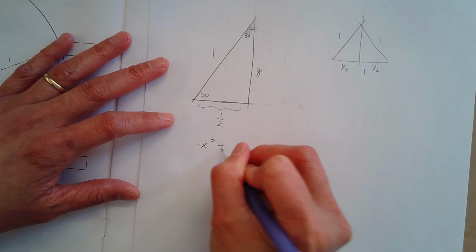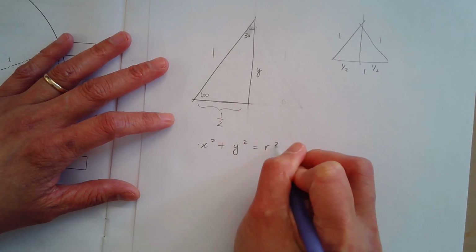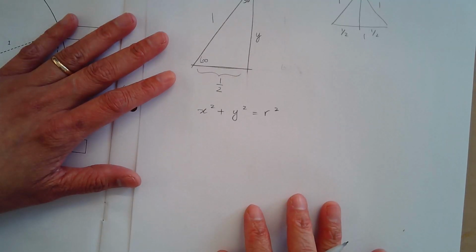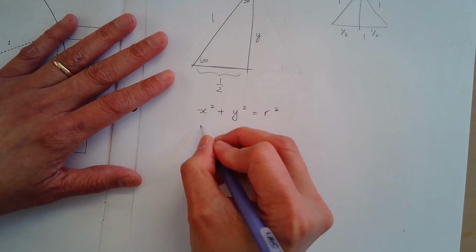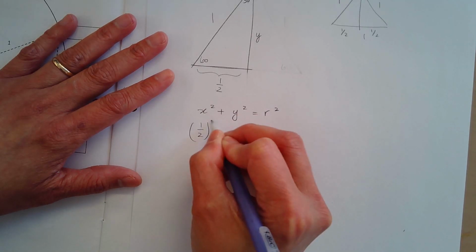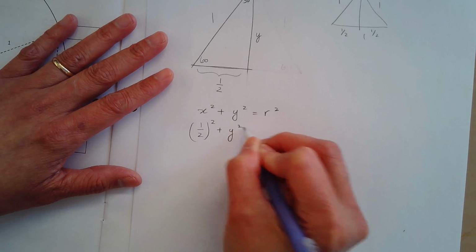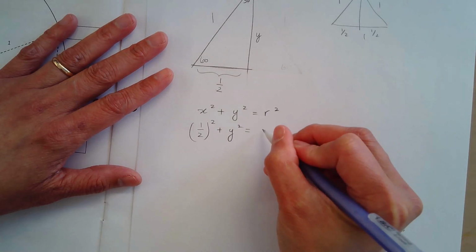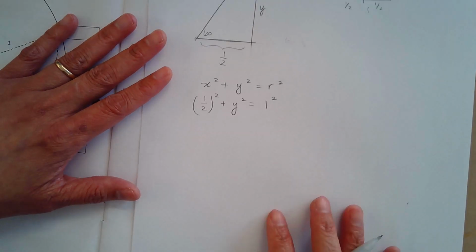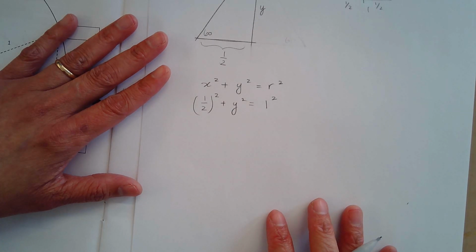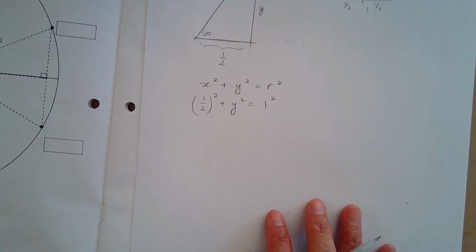x squared plus y squared equals r squared. We know x is 1/2, so 1/2 squared plus y squared equals our radius, 1 squared. You subtract x squared. Yes, okay.